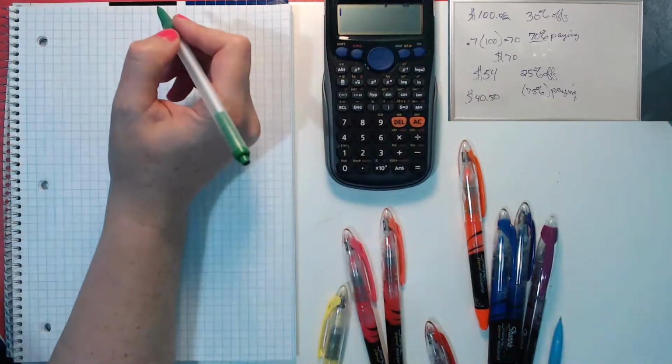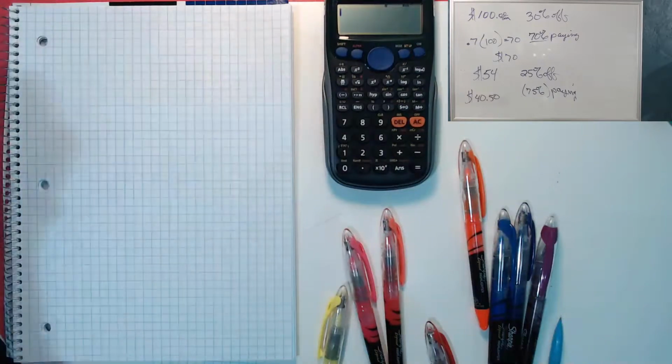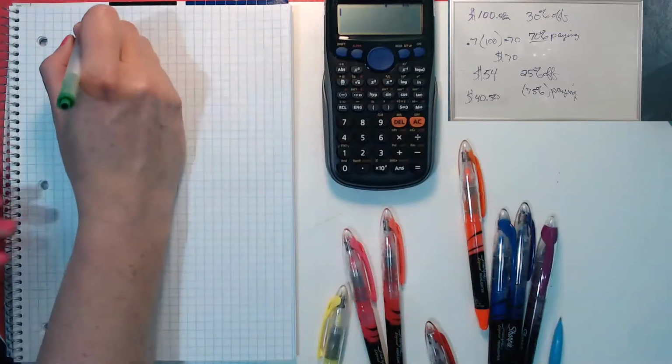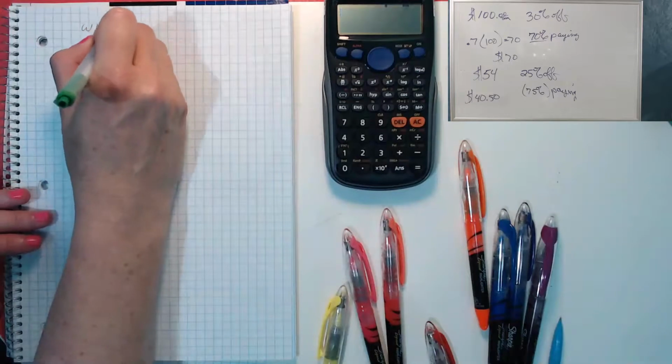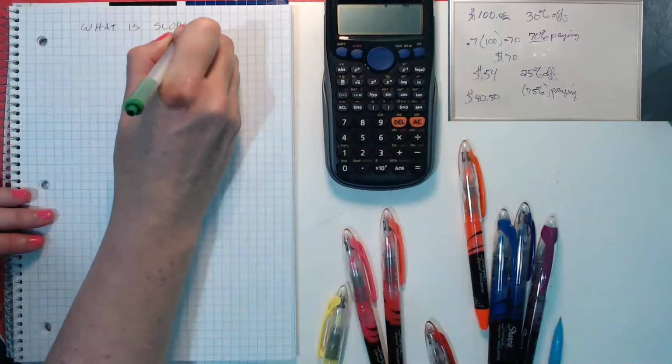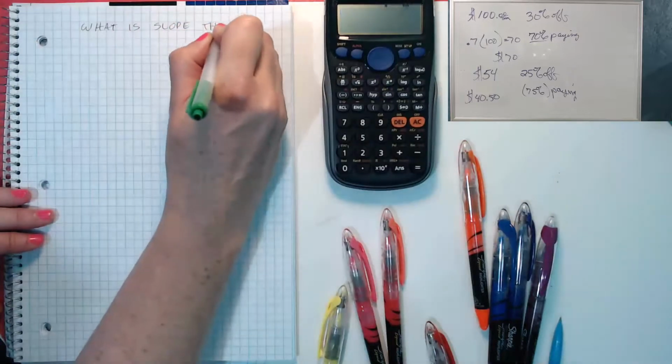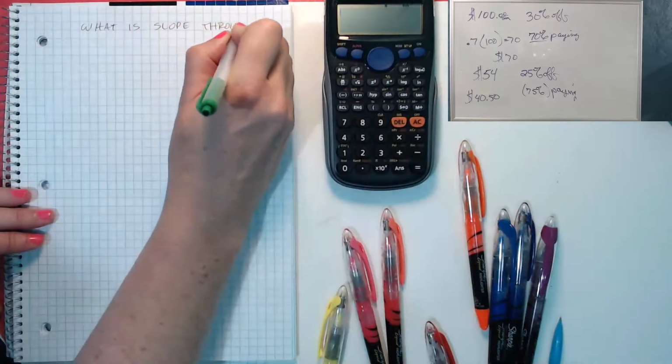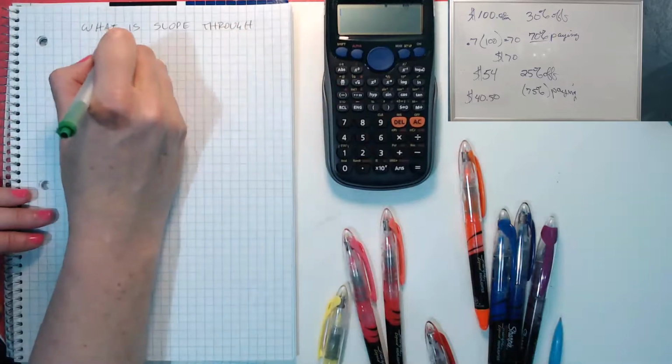Okay, the line passes through the coordinate points. What is the slope of the line? So, what is slope through 2 points?